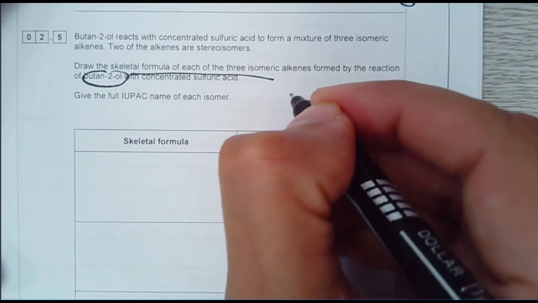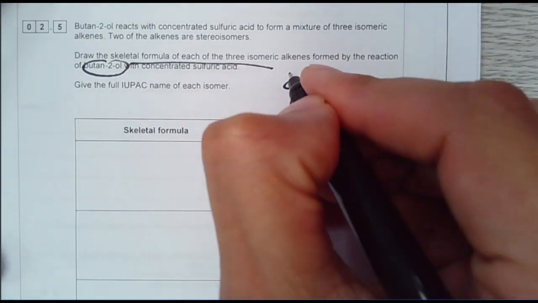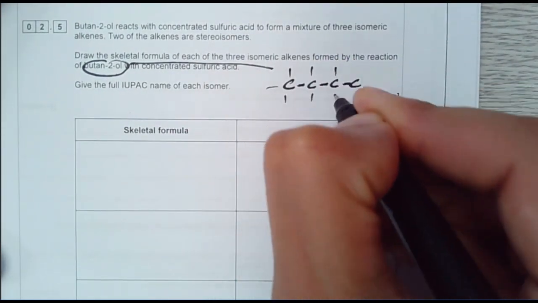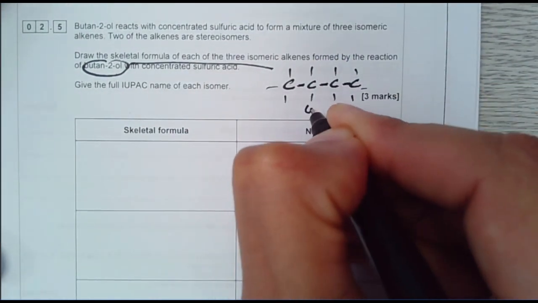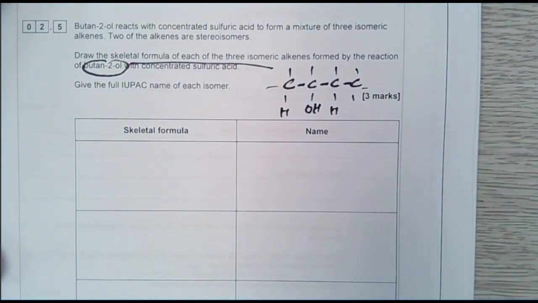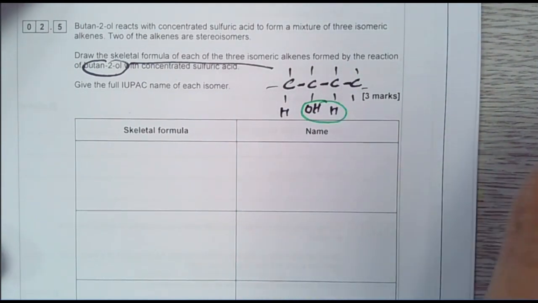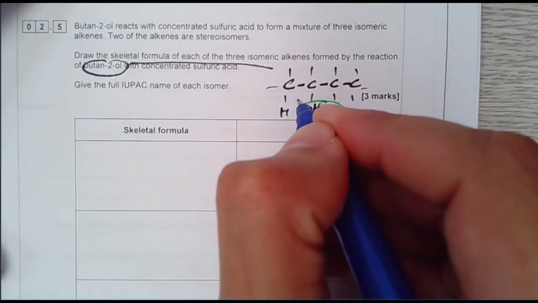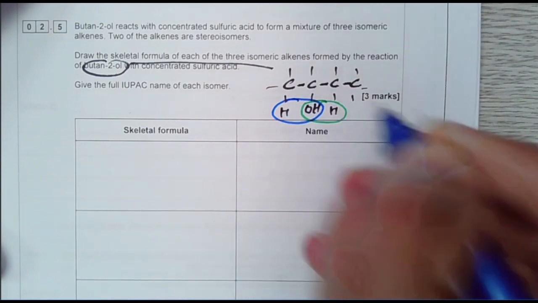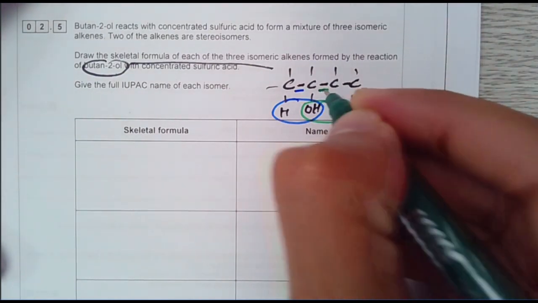How many carbons are there? 1, 2, 3, 4. On the second carbon atom, I have OH. Now there are 2 possibilities. I can remove this due to an elimination reaction, or I can remove this section. If I remove the blue section, then the double bond will appear there. If I remove the green section, then the double bond will appear here.